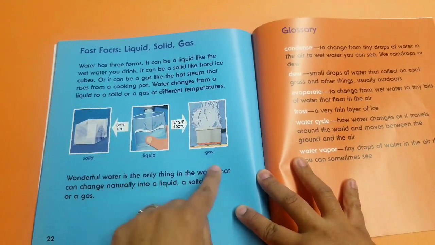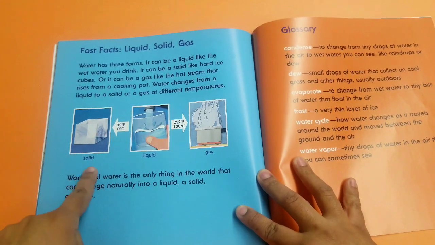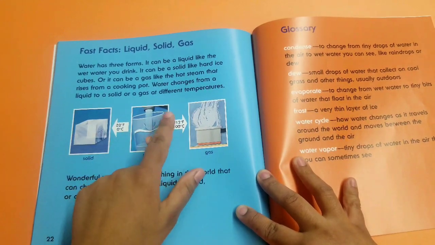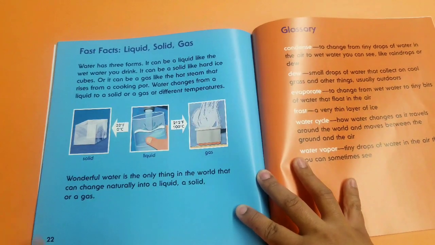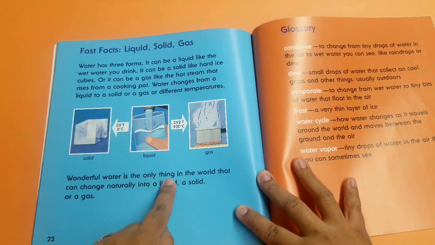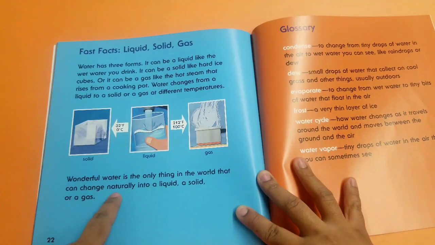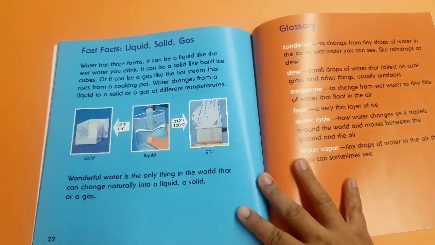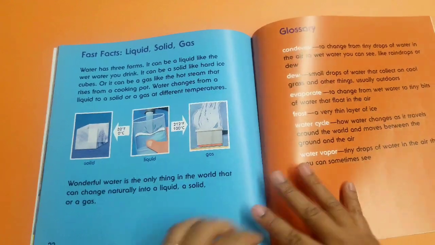Solid, liquid, gas. Whoa, when it's so cold, it turns into ice. When it's so hot, it turns into gas. That is so wonderful. See, water is the only thing in the world that can change naturally into a liquid, a solid, or a gas. That is very good information. I learned something new today.